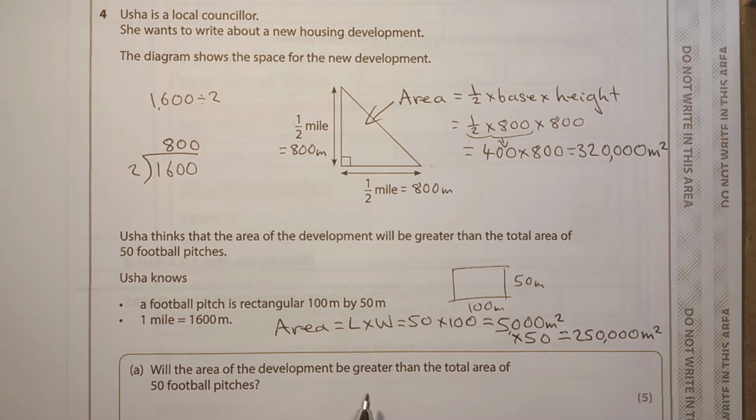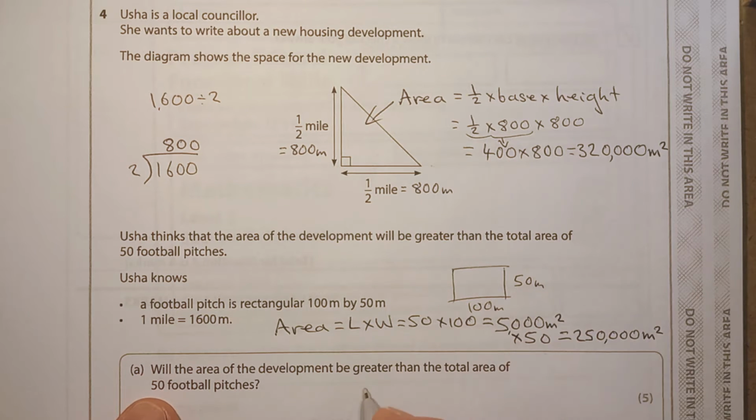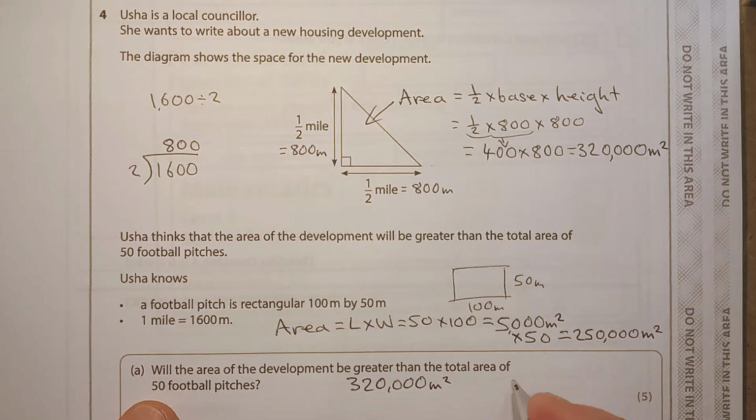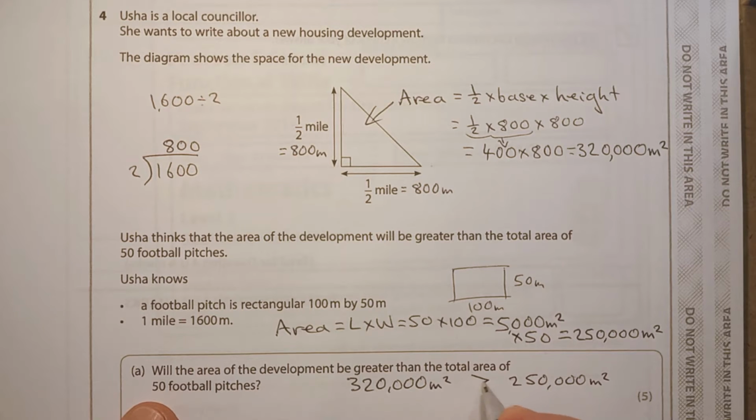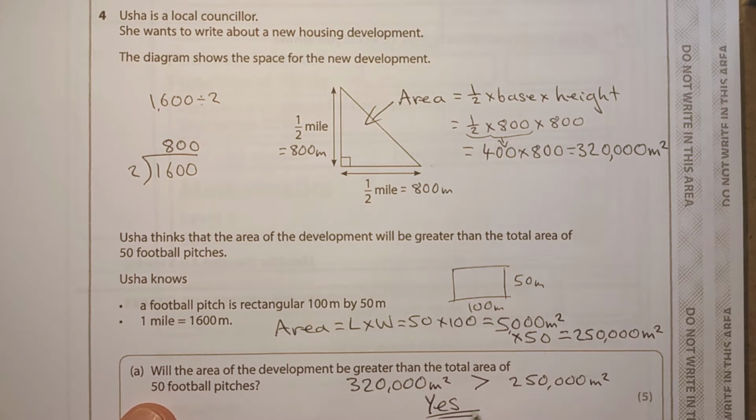So will the area of the development be greater than the total area of 50 football pitches? Well, the area of the development was 320,000 metres squared. The area of the football pitches is 250,000 metres squared. This one's bigger, so yes, it will be bigger.